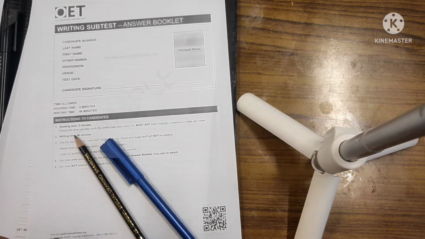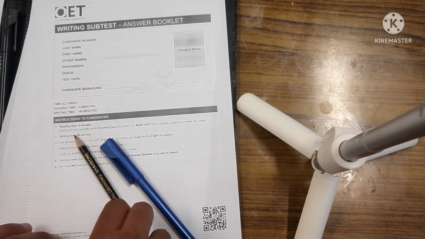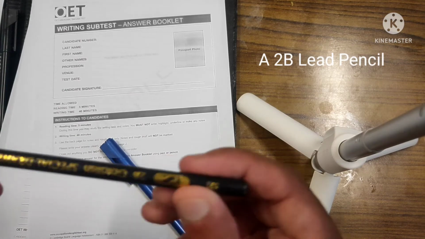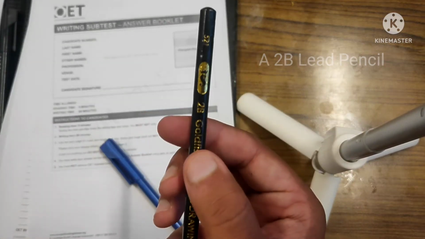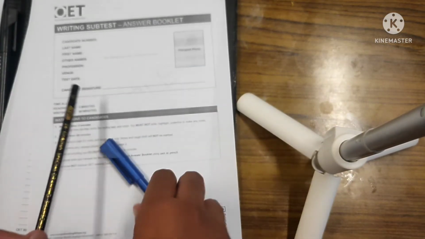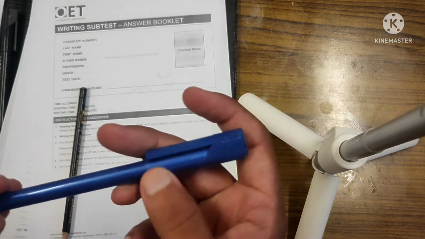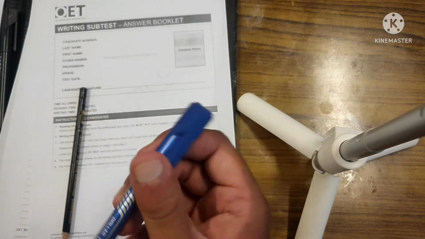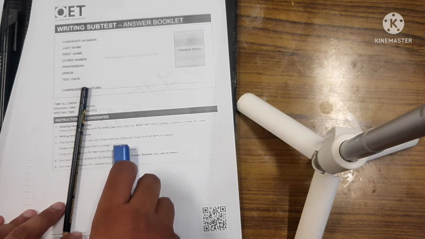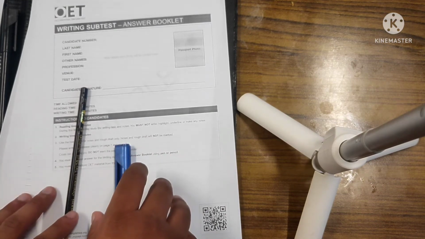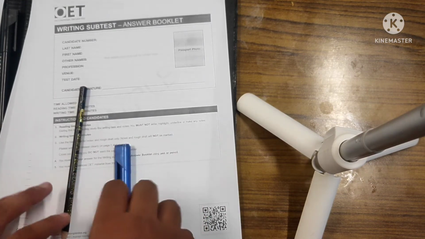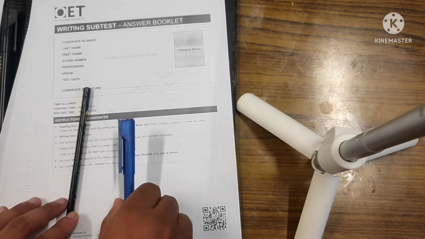As far as the stationery is concerned, a 2B lead pencil and a pen would be given to you for the writing portion. You should take these on your own as well, in my opinion. Just in case, you should have an extra pen and pencil on hand.